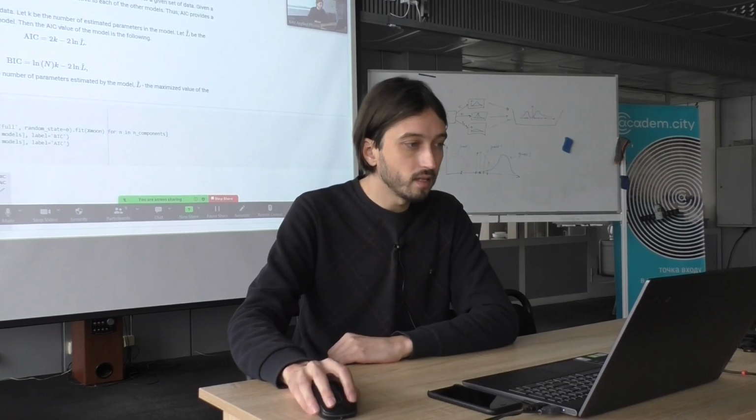And of course, these criteria should find some balance. When my model performs very poorly, I don't take that model because it's too bad. But when my model makes everything look very nice but has too many parameters, I should stop that as well somehow. And this is the criterion.